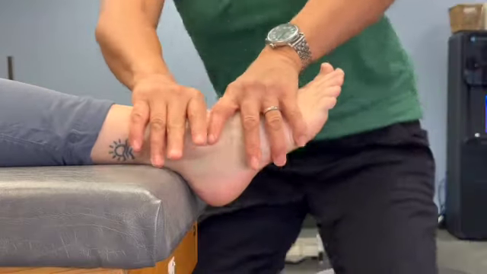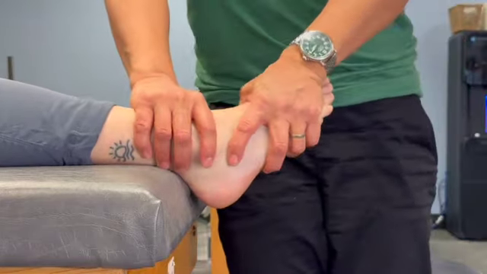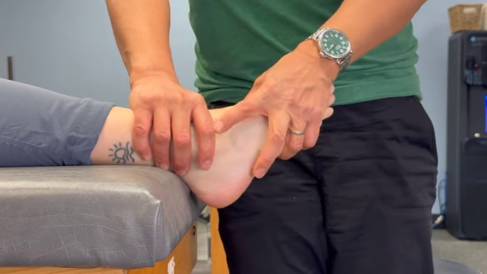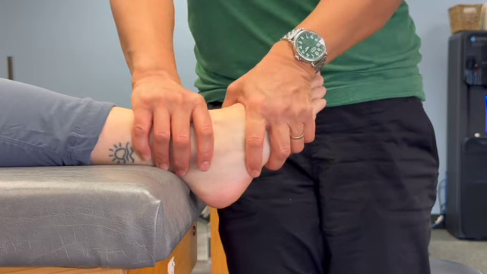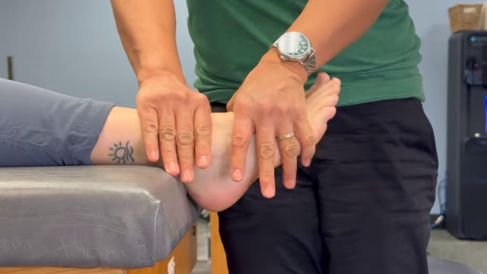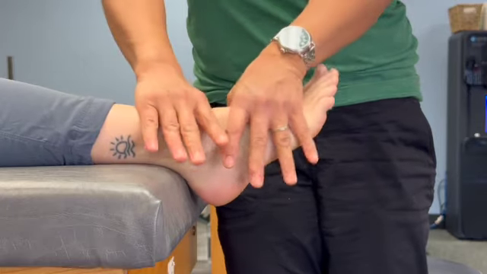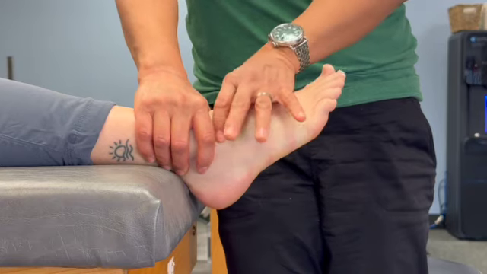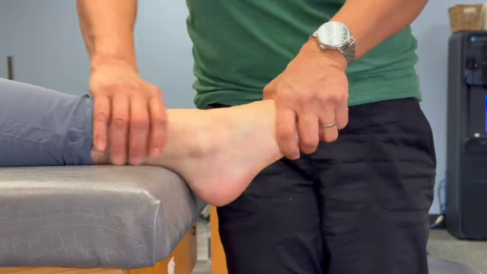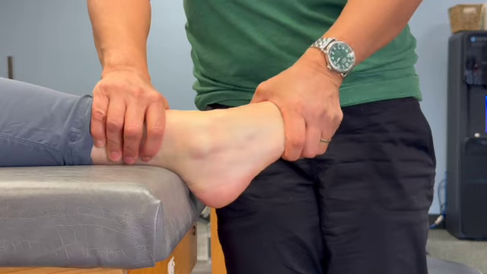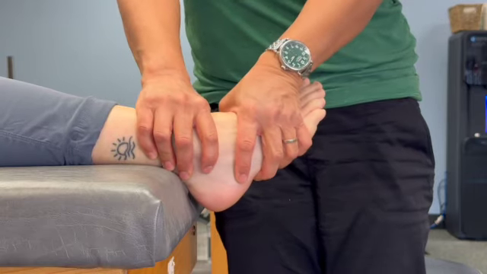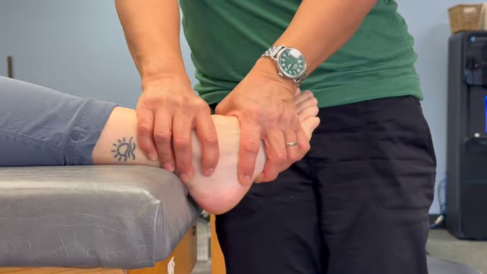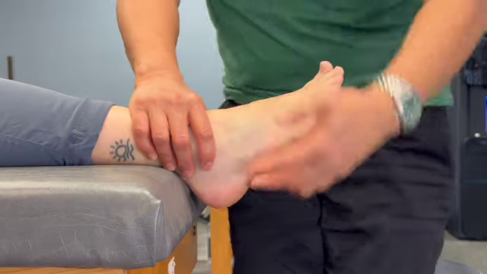Here's how we stress test them. Plantar flexion inversion tests the anterior talofibular ligament. Notice my hands on top with a cylindrical grip, and I'm plantar flexing and inverting, and there's not much space between my hands. What you don't want to do is put multiple joints between your hands when you're testing the ankle. So make sure they are close. Anterior talofibular ligament, plantar flexion, inversion.